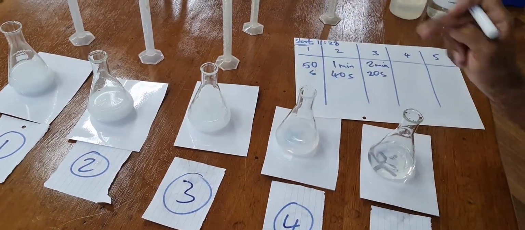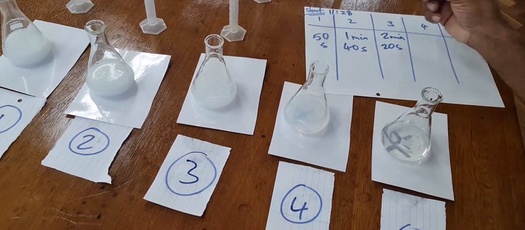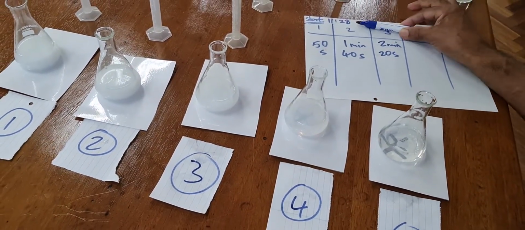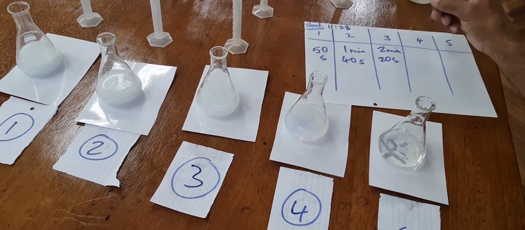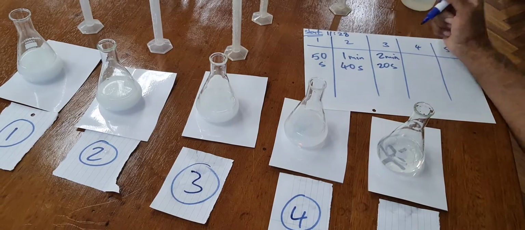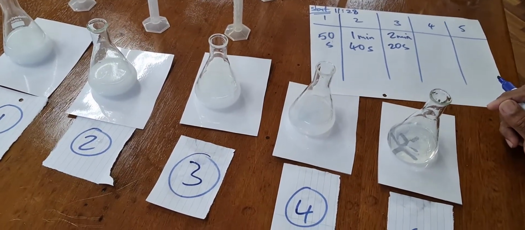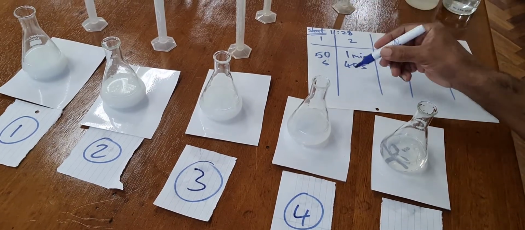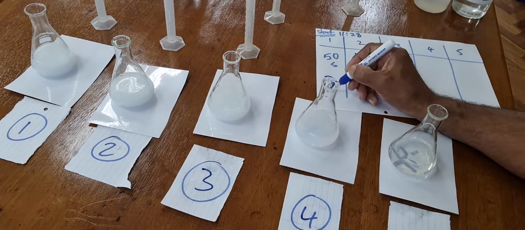So I'm after this one now. We started the experiment at 11:28, and each one was a 30-second delay. That one was done at 11:28, so that is in fact 50 seconds time.